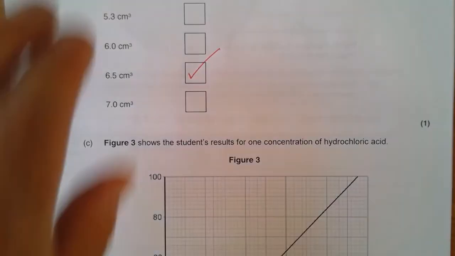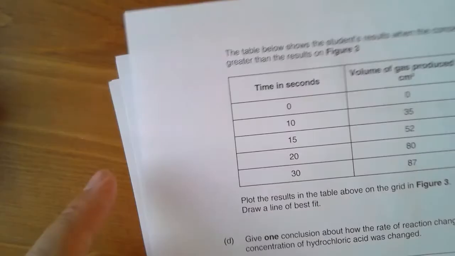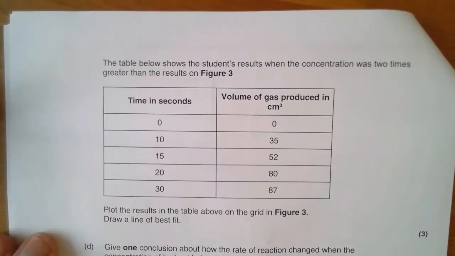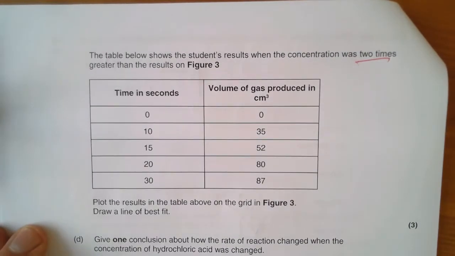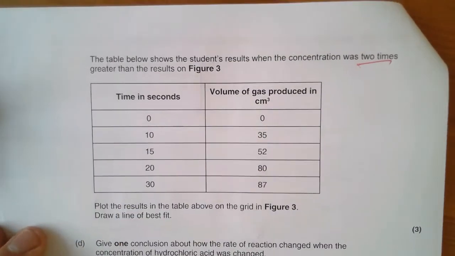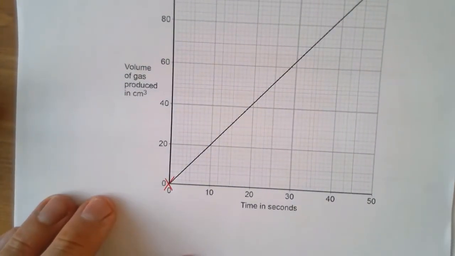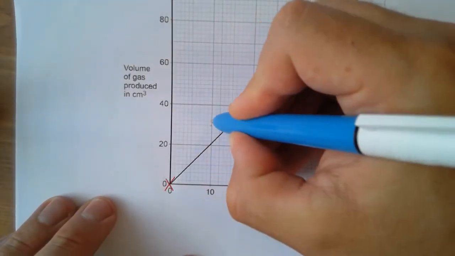Next it shows us the student's results for one concentration of hydrochloric acid, and on the following page it gives us a table, so it's a little bit awkward because these are on different pages, but we'll see how we do. We have to plot this graph. The concentration was 2 times greater than the first result, so the acid was significantly more concentrated. So first was 0, 0, and then it was 10 and 35. So we go along 10 up to 30, and then there's 35.